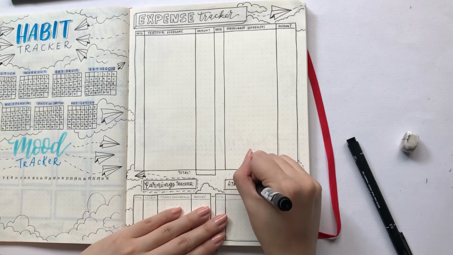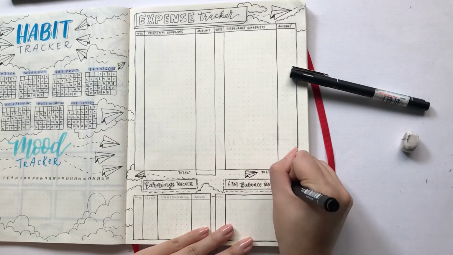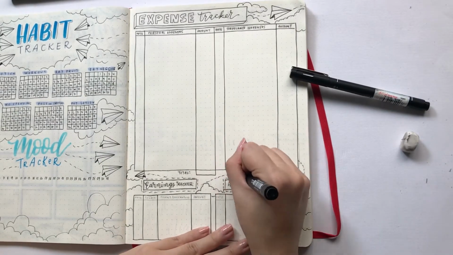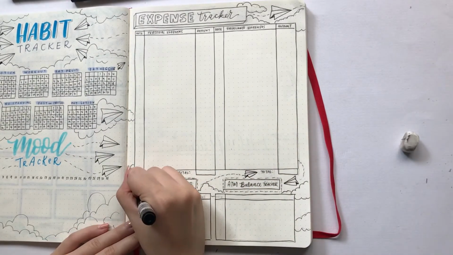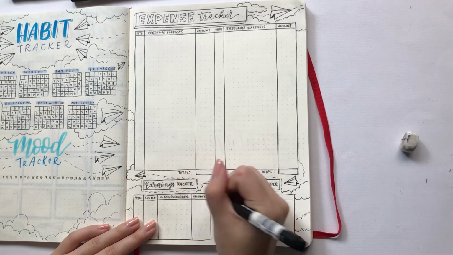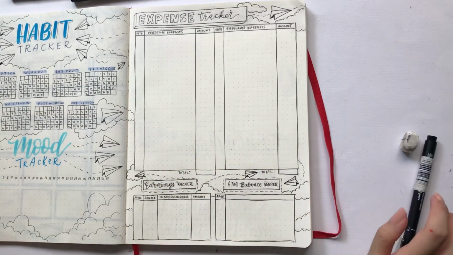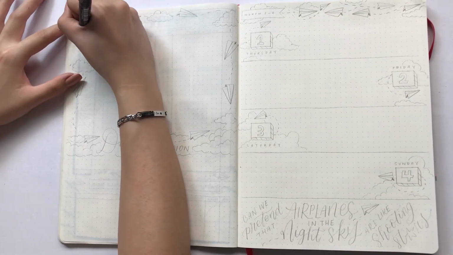I hope I'm making sense. But yeah, I just added an ATM balance tracker to keep track of how much I still have in my ATM card. Then adding more clouds, and yeah. So now we move on to the next page.